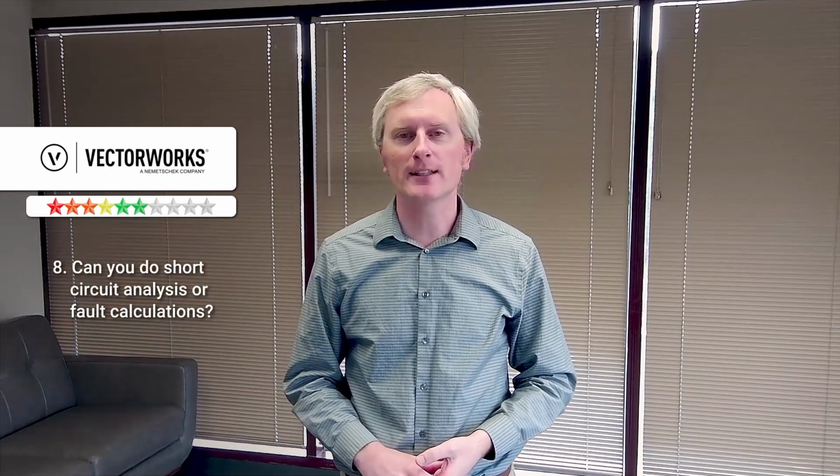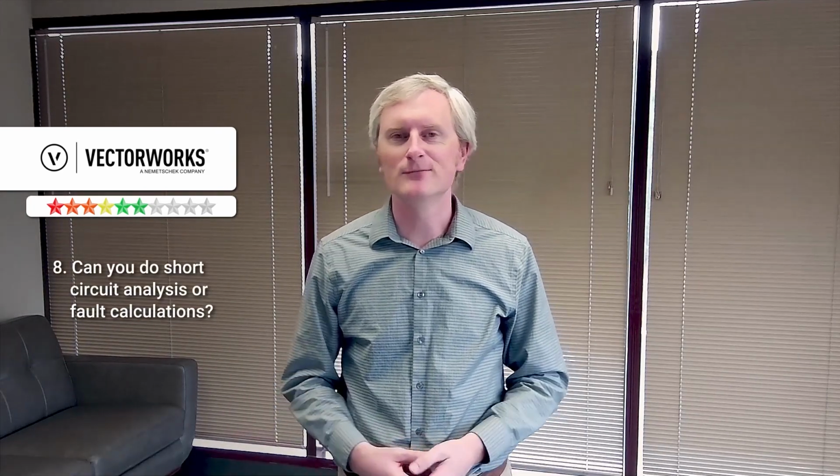Then our next question is, can you do panel load calculations? Here we want to see if you can do a feeder and service load calculation. Looking through their user manual again, I don't see anything talking about demand factors or diversity, anything you'd actually need to do to calculate that feeder. So it doesn't look like we can say yes to this question. The question after that is, can you do short circuit analysis or fault calculations? No mention of that, so you can't do those calculations.